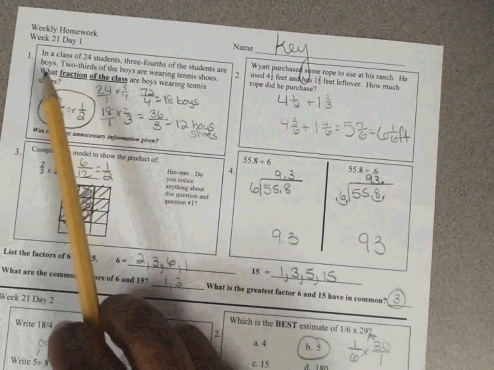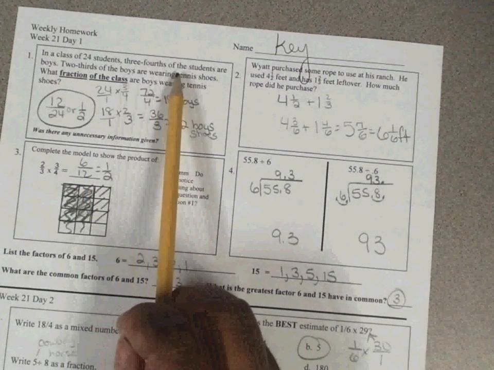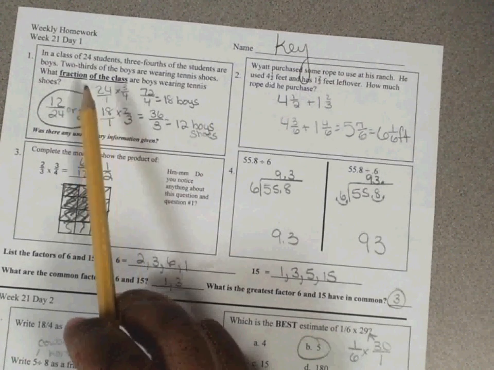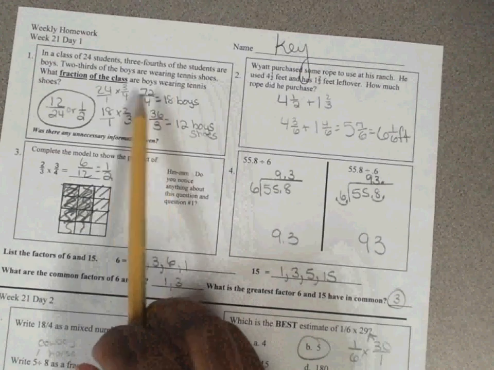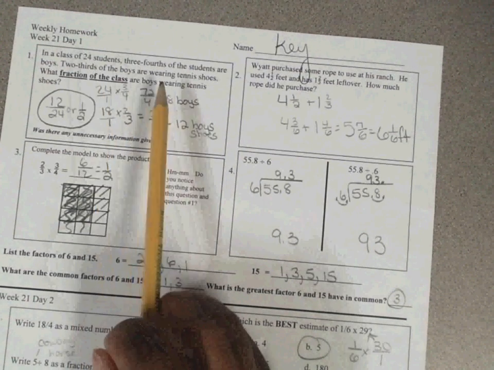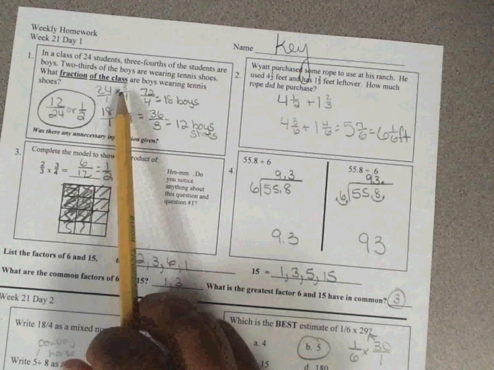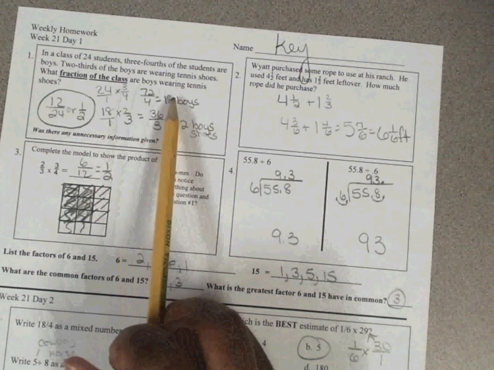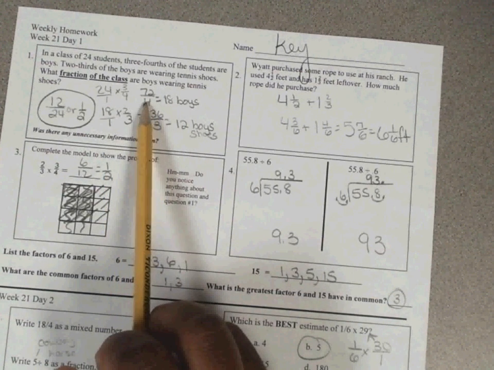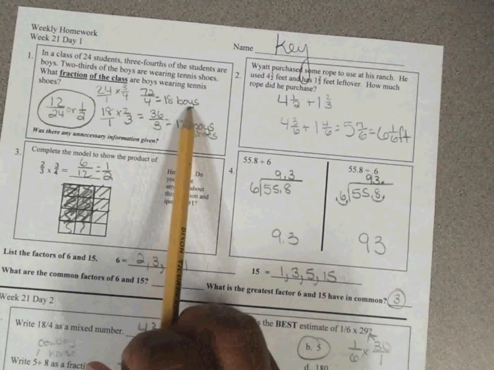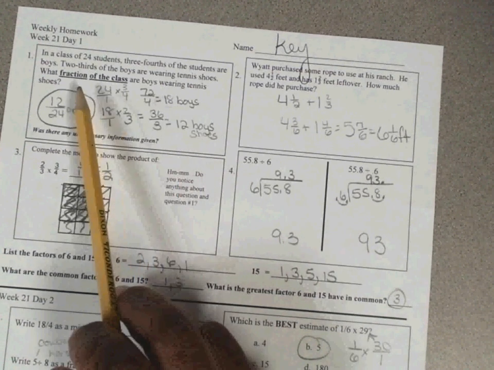For number 1, in a class of 24 students, 3/4 of the students are boys. So the first thing I need to do is figure out how many boys I have in the class. If 3/4 are boys, then I multiply 24, which I put over 1, times 3/4. That would give me 72 over 4. I divide and I get 18. So now I know that I have 18 boys in the class.